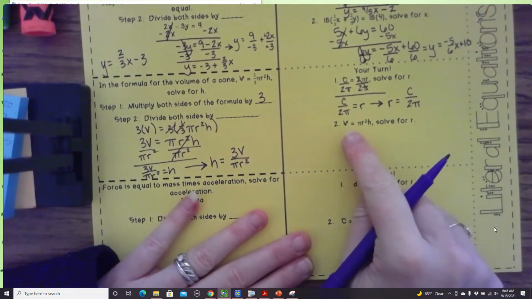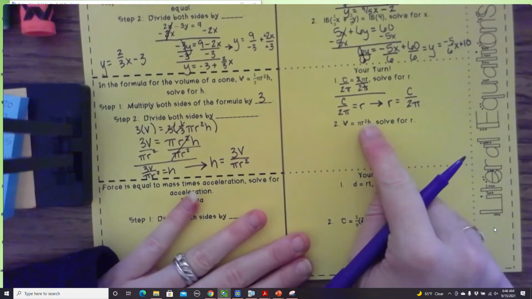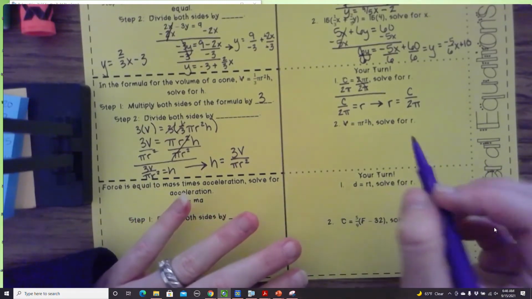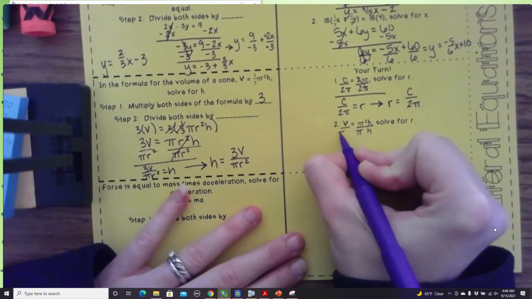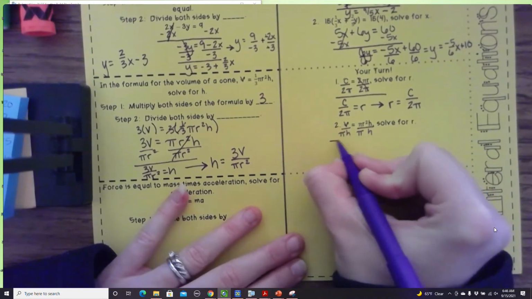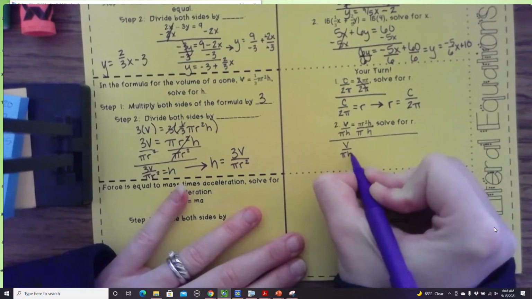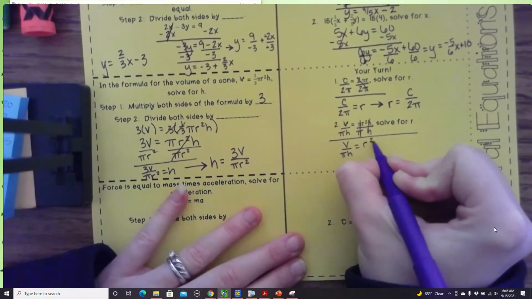All right, so here I've got volume formula again. This is for a cylinder. I'm going to solve for r this time. So this one's a little bit trickier. So the first thing I want to do is to get the pi and the h away from that r squared. So I'm going to divide by pi h. So I have volume divided by pi h. The pi's cancel, the h's cancel. So I'm left with r squared.